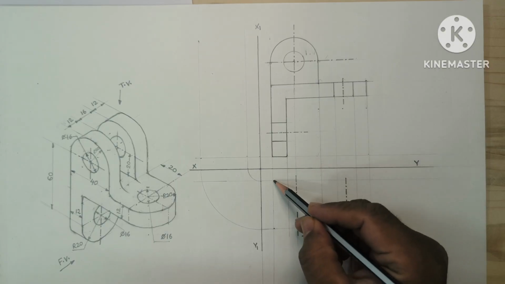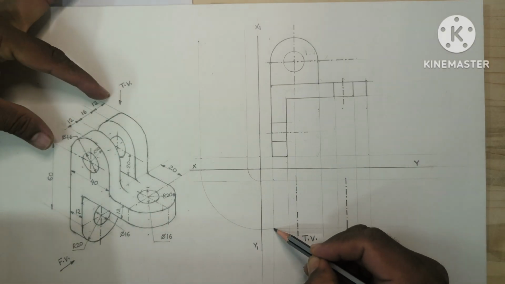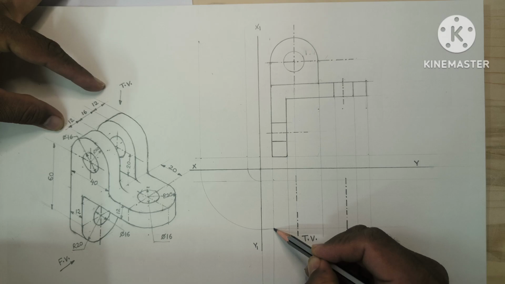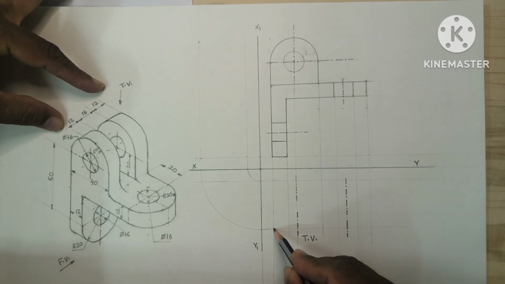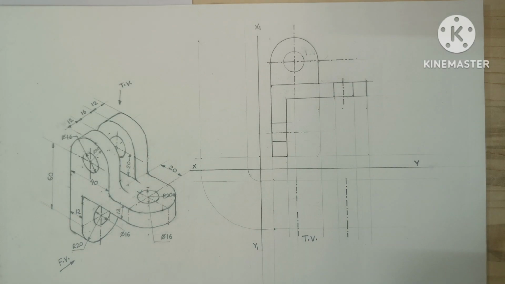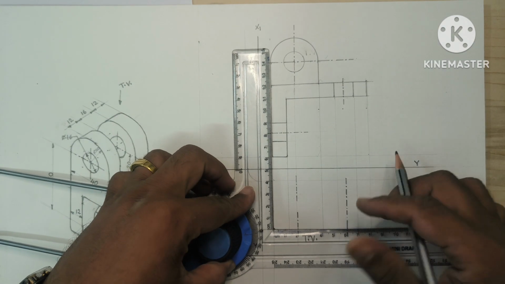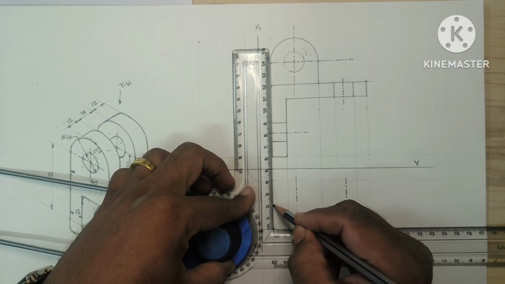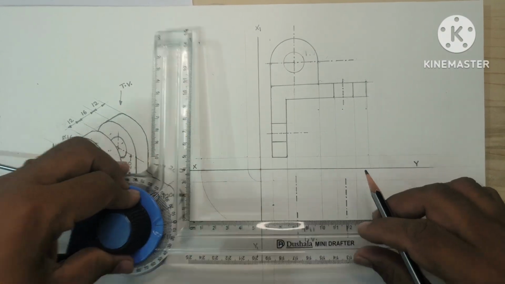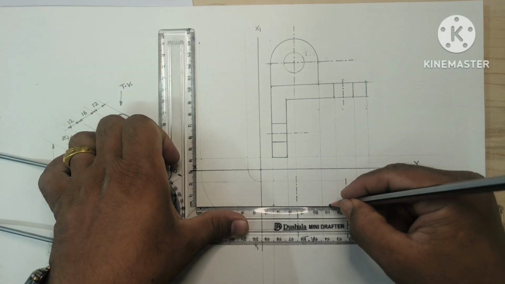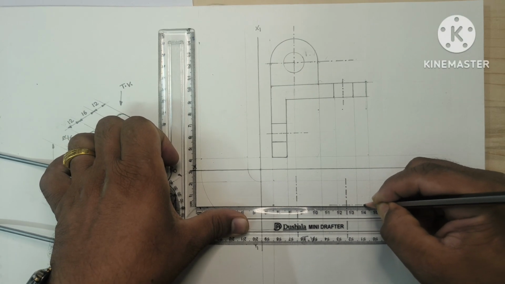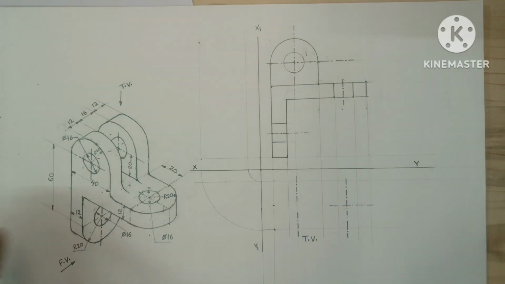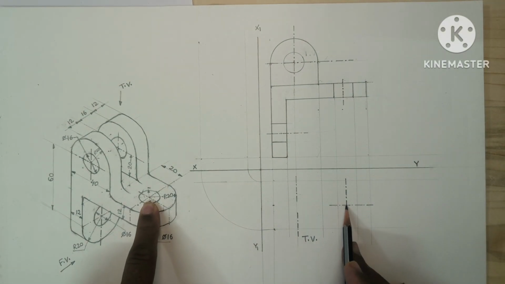Now this distance in the top view means this distance, 12 plus 16 plus 12, this will be 40. Then I will take the center point of this 40, that is 20, and I will mark the center line here. In the top view, this point is the center.